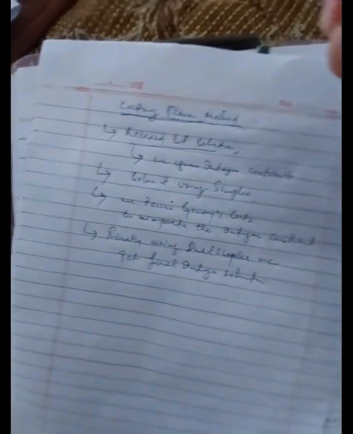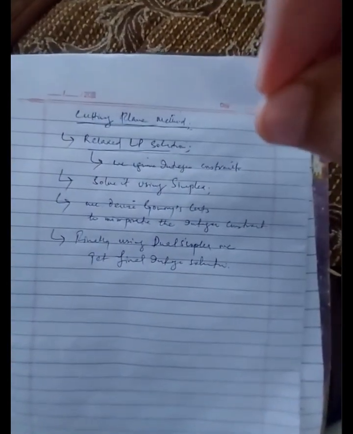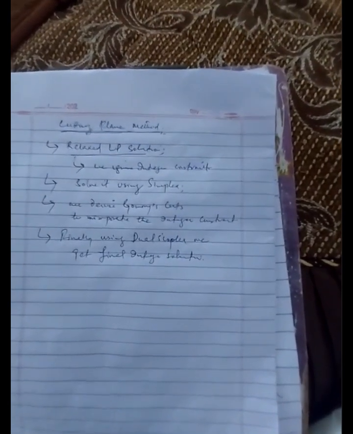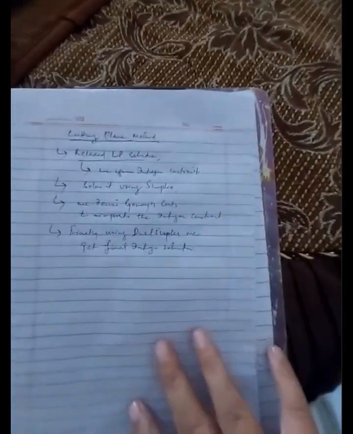The first thing is that we use simplex. First of all, we ignore the integer constraint of the problem. We solve it using simplex or any other method to get the basic solution of it. When we get the basic solution, it will be in some decimals or in fractions actually.